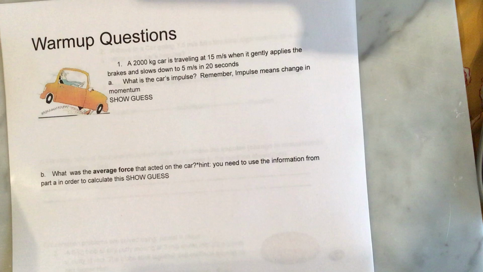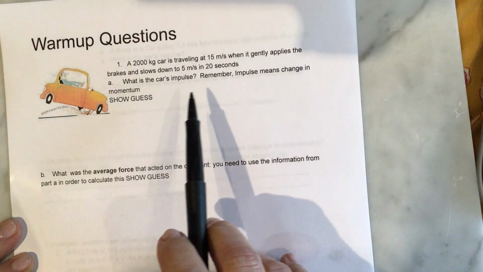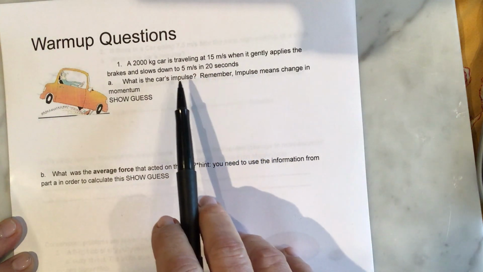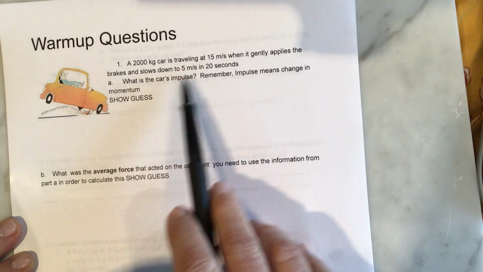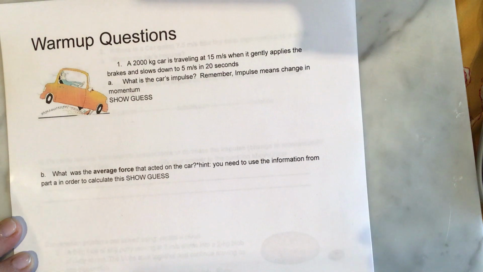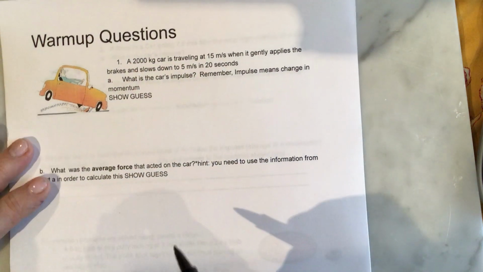All right, so we have a 2,000 kilogram car traveling at 15 meters a second when it gently applies the brakes and slows down to 5 meters a second. So we have a change in velocity, and that change in velocity occurred in 20 seconds.